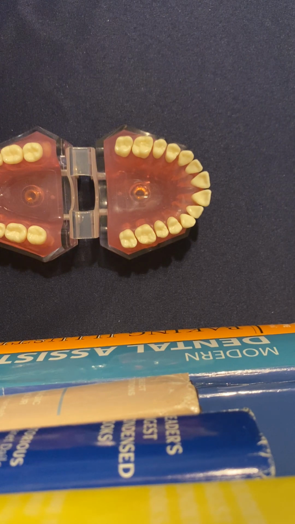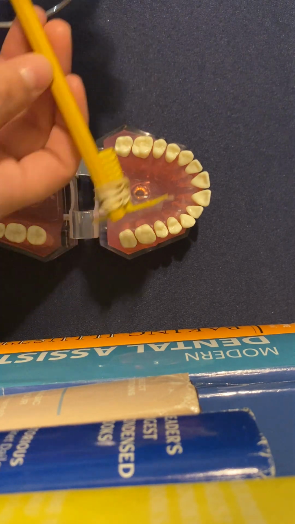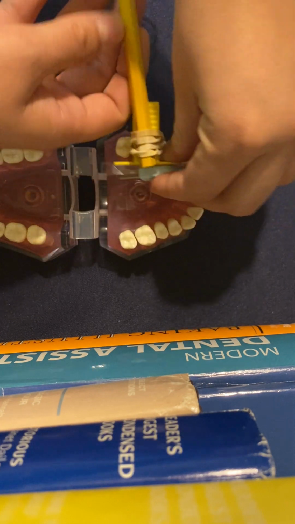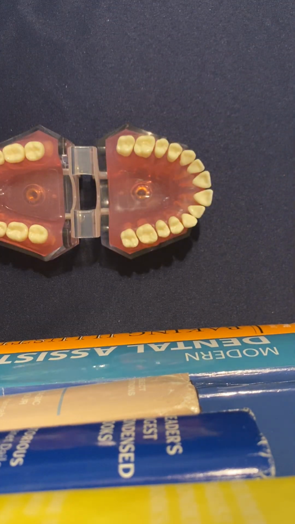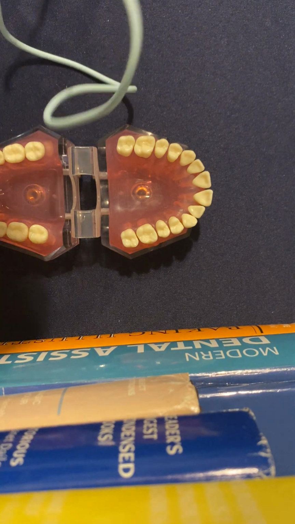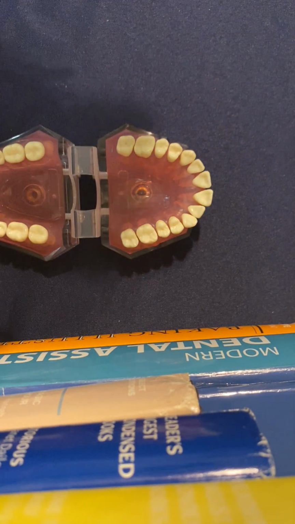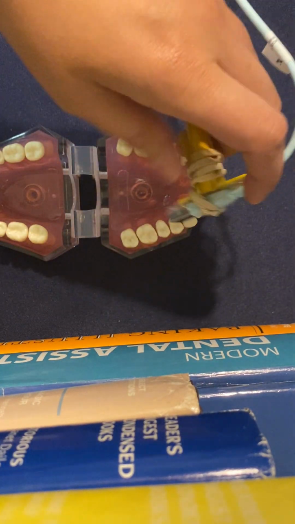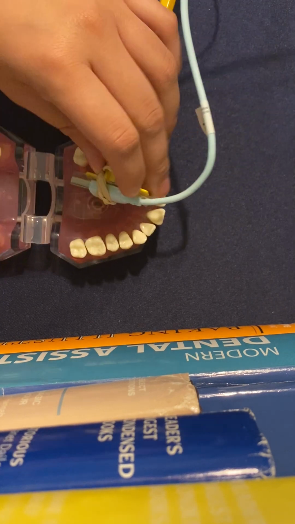And it does matter which way you do it because you don't want the cord to go back down their throat. So this is going to go on the right side, on the maxillary, which does matter. Alright. So number 7, the maxillary right premolar.